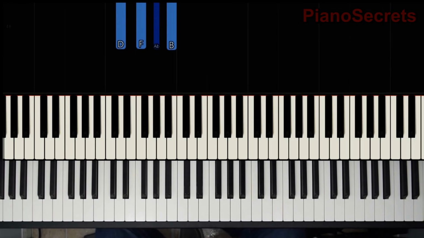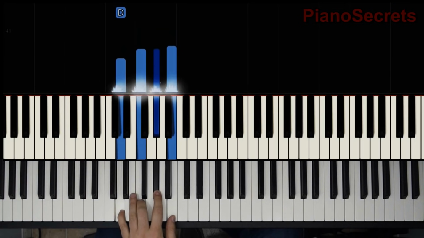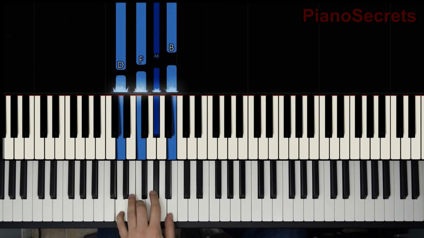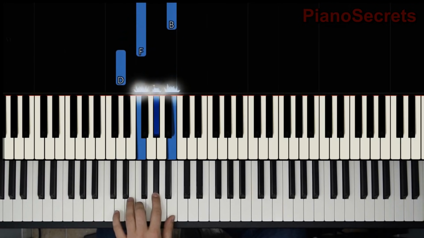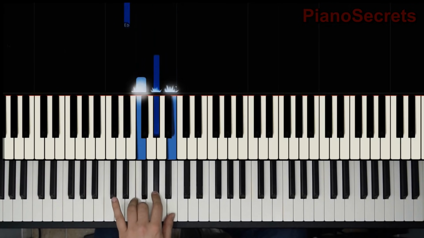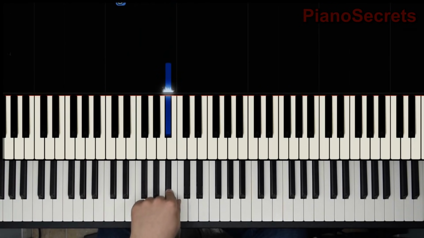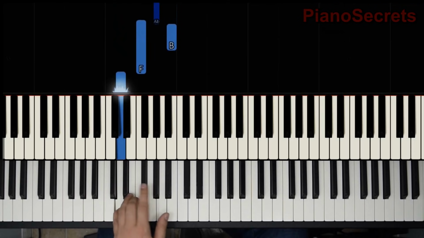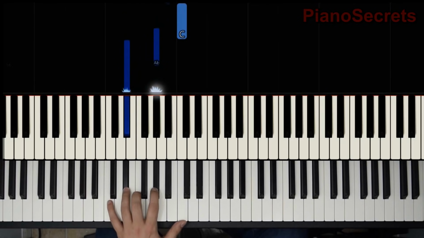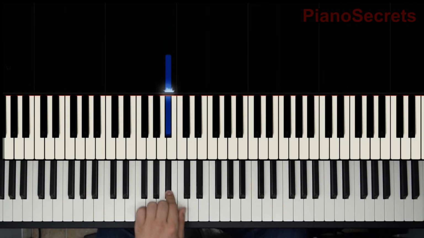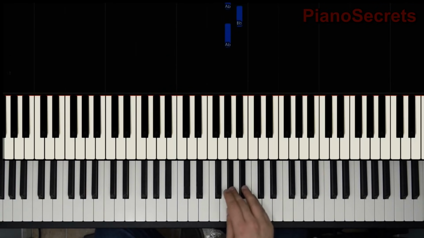Now, the next section, we'll have a diminished chord on the left hand. So we have these notes. And then resolving. So I'll do it one last time. We have triplets on the right hand.